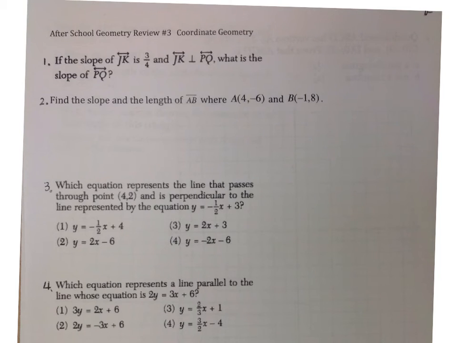All right, here are the answers to the coordinate geometry review sheet. Very important topic. Getting into just some simple things right off the bat. The steepness of JK is 3 over 4. If it's going to be perpendicular to PQ, then PQ's slope has to be the negative reciprocal. Some teachers call it opposite reciprocal. It would be negative 4 over 3.